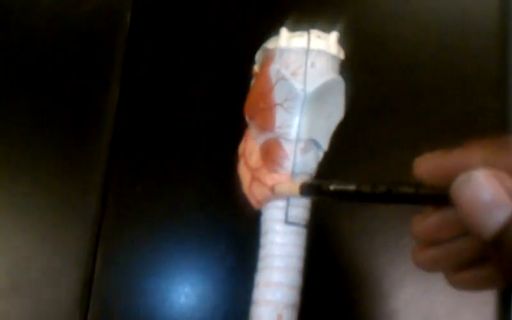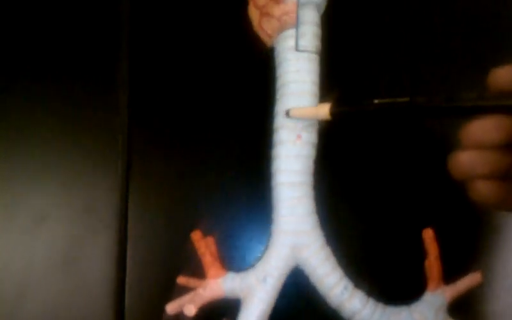Just below that, we've got the thyroid cartilage, which the word thyroid means shield, and you can see the shield shape to it. And then there's a cricoid cartilage just below that. Over here on the side, we can see the thyroid gland. This is, of course, a deep image, while this is more of a superficial. And then each one of these little rings, these blue rings, happen to be C-shaped ring cartilage.